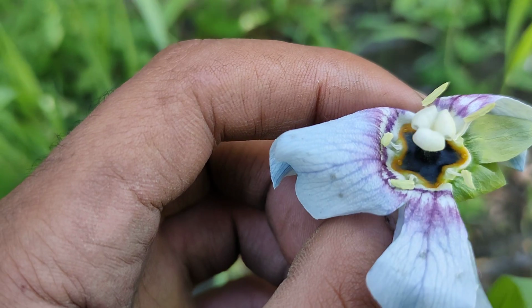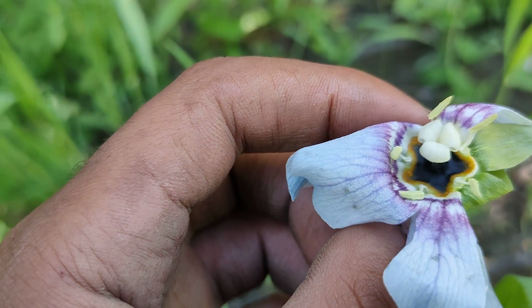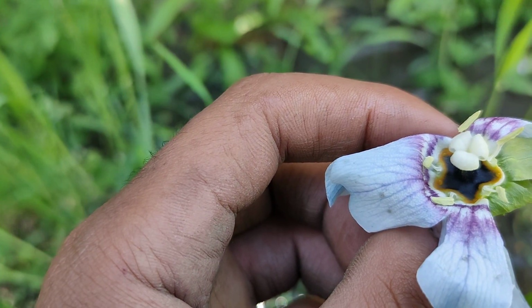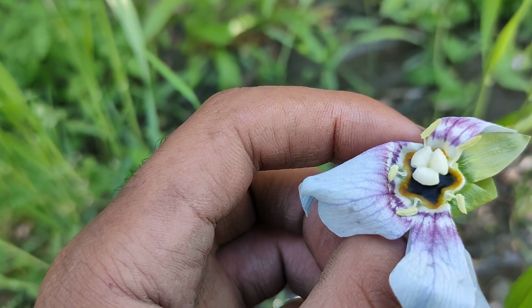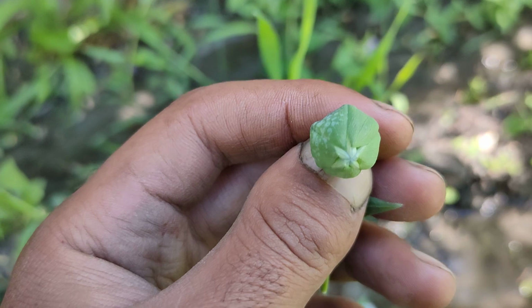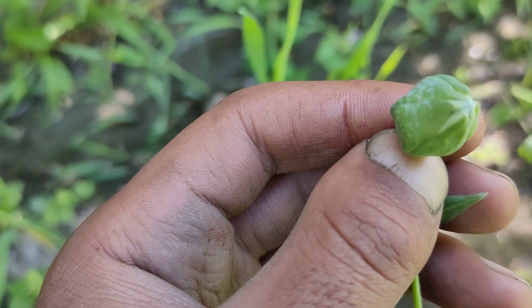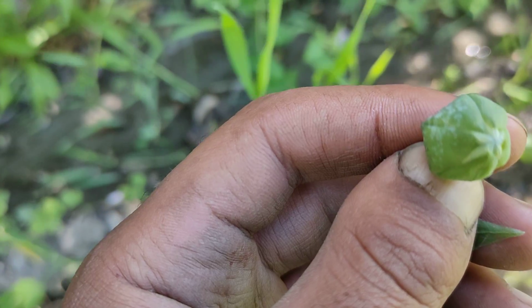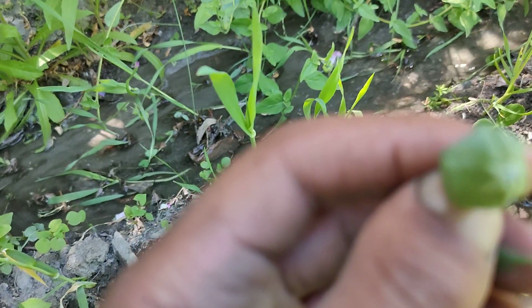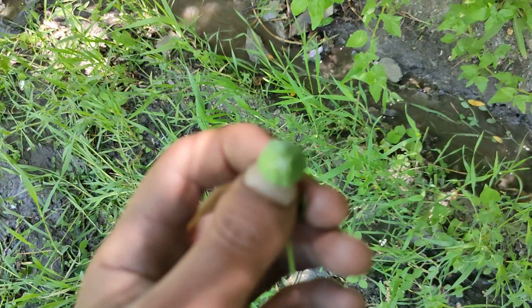So this is the flower after pollination, after fertilization. Now I will show you the budding part, how the buds of these plants look like. This is the budding part and it is not fertilized. We know that for pollination they need vectors. So this is the bud.